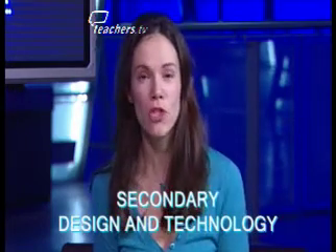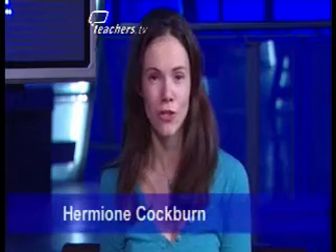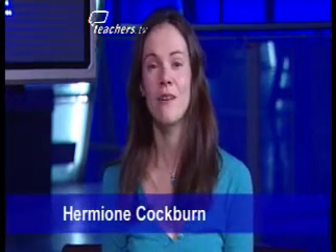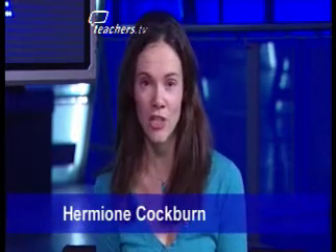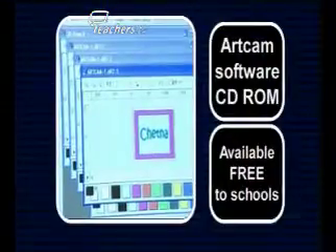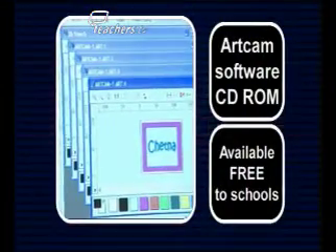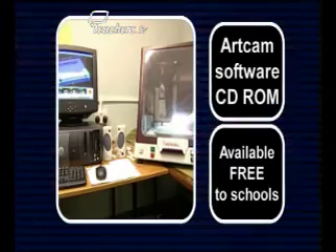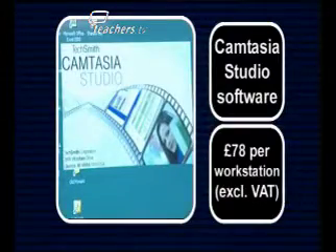Our aim is to help you choose resources that will make a real difference to your teaching. And today, our subject is secondary design and technology. The resources that we'll be looking at are ArtCam for Education software being used with a Unimatic EduCam 3-axis machining centre and Camtasia Studio software.